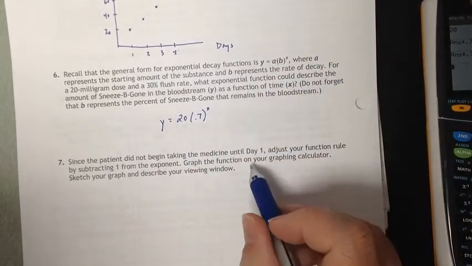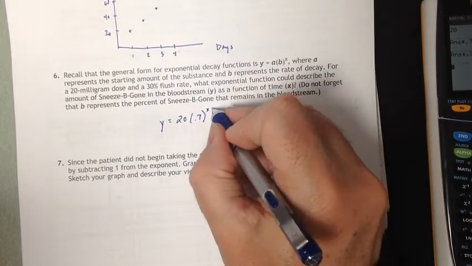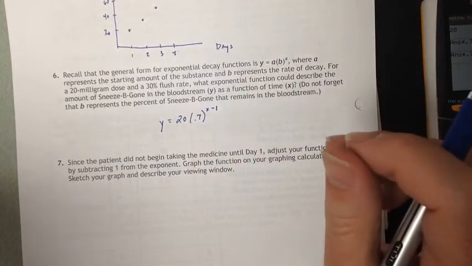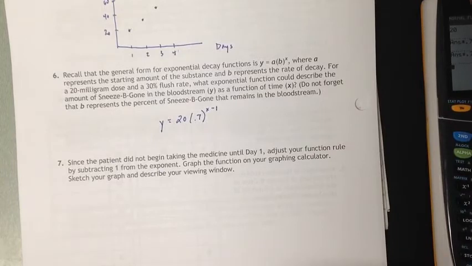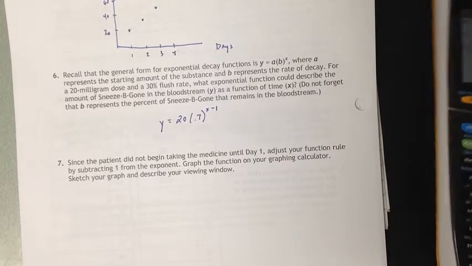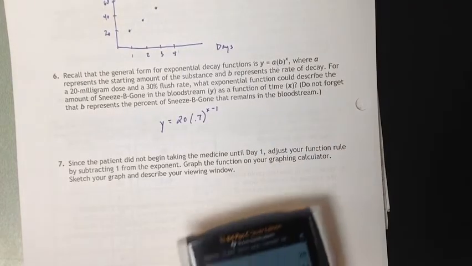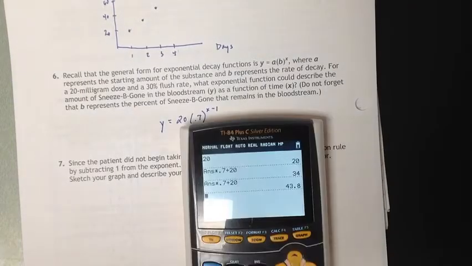But now I'm going to adjust my function by subtracting 1 from that exponent.